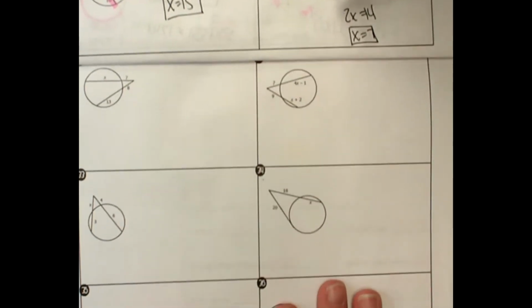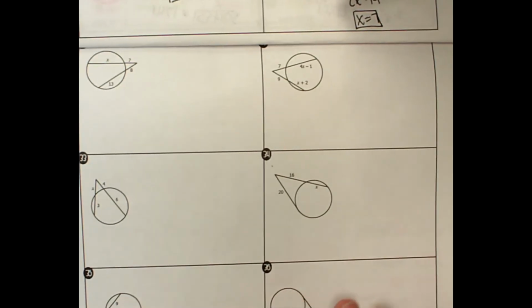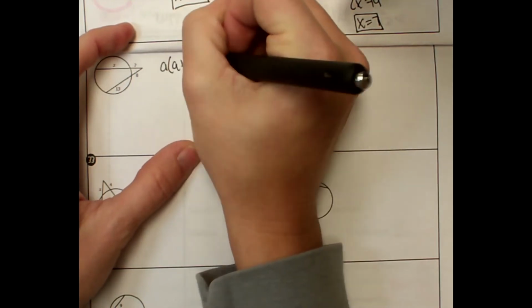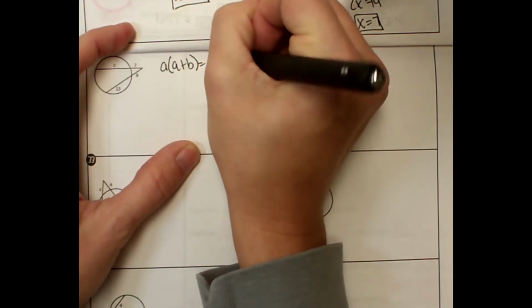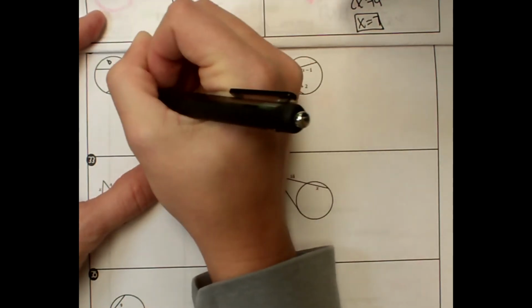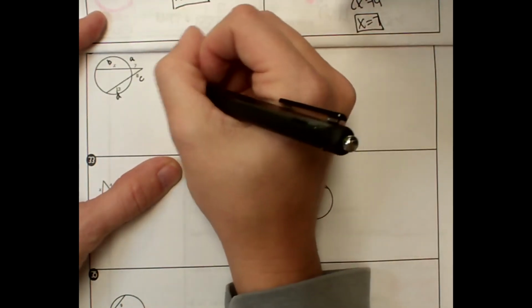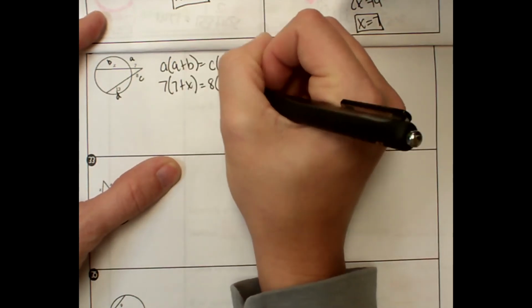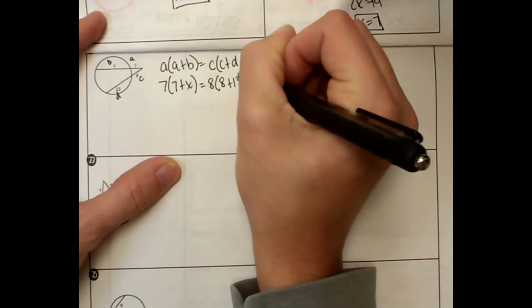And this time I'll make sure you can see it. We have two secants. If we have two secants, our formula, I'll write it, is A times A plus B is equal to C times C plus D. So A is 7 times 7 plus x is equal to 8 times 8 plus 13.